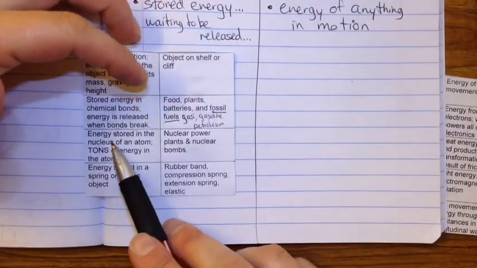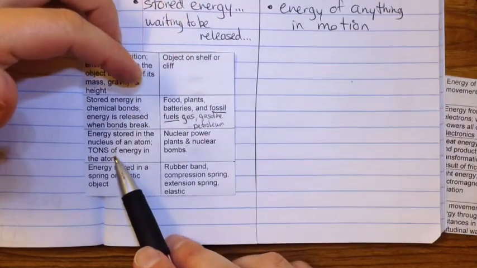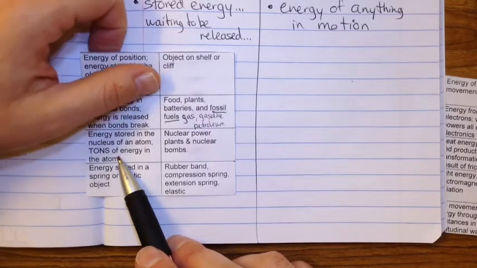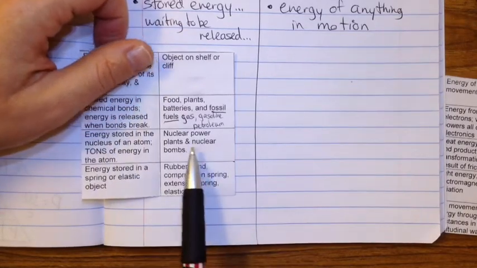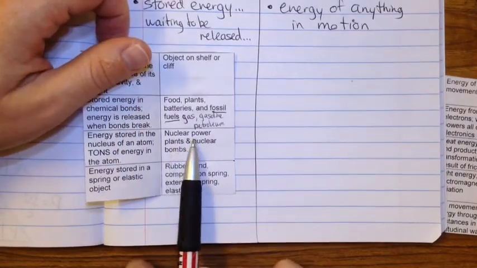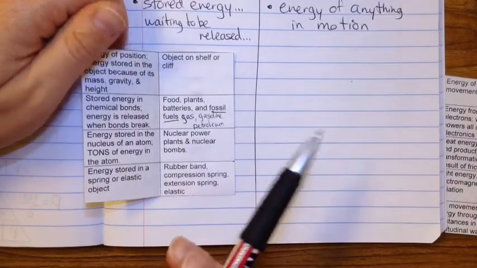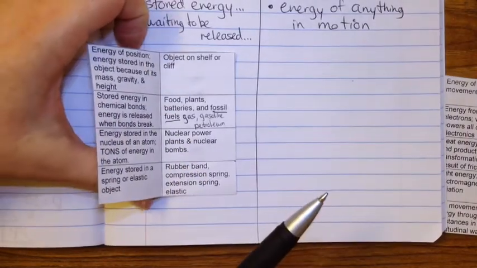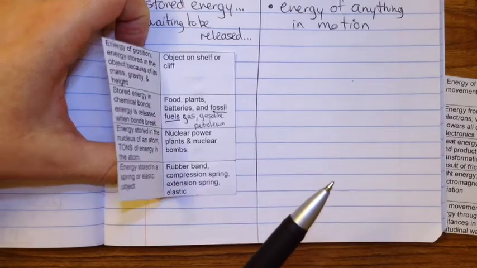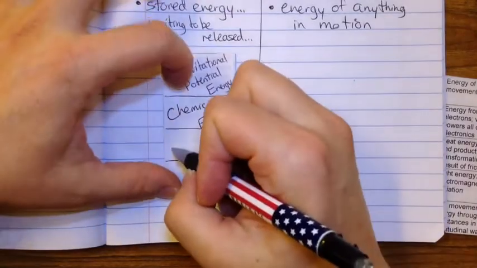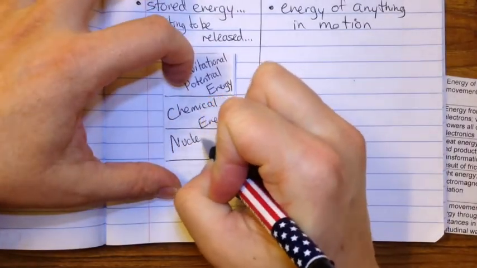All right? Energy stored in the nucleus of an atom. There's tons of energy in the nucleus of an atom. We harness that through nuclear power plants and nuclear bombs. Big boom. All right? So that energy is called nuclear energy.